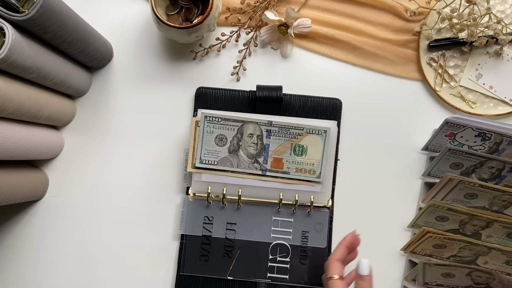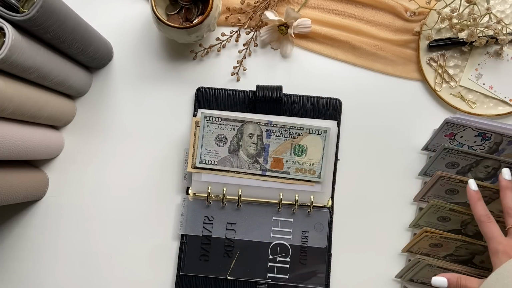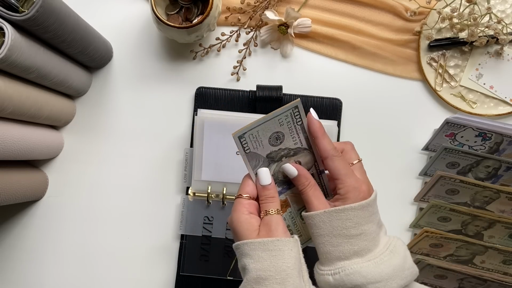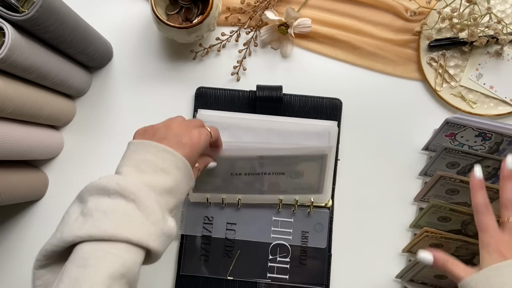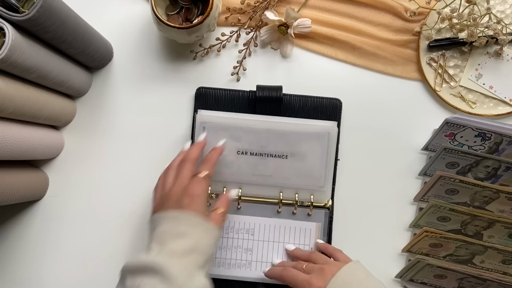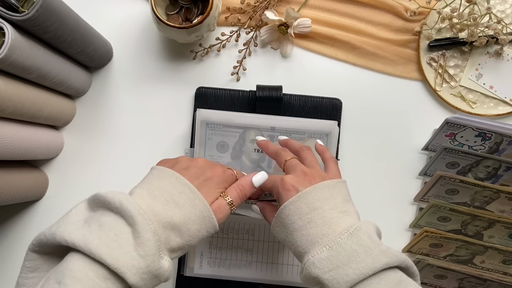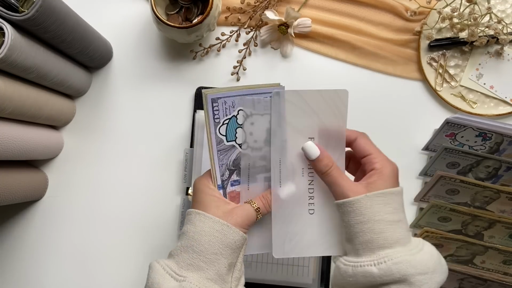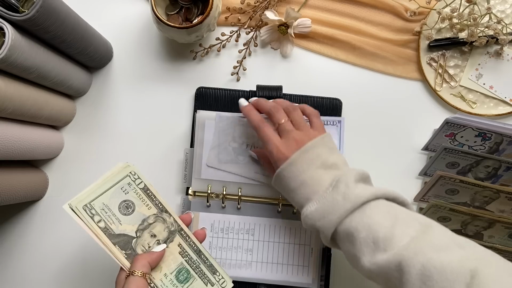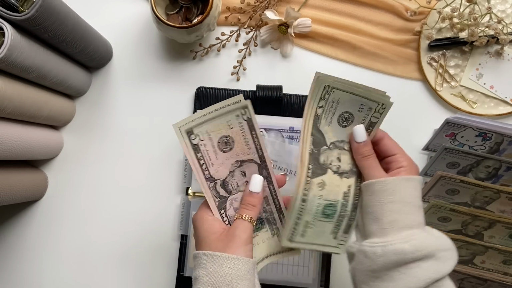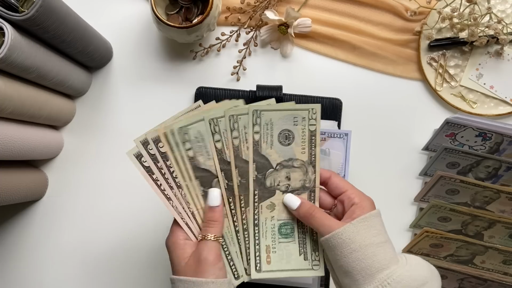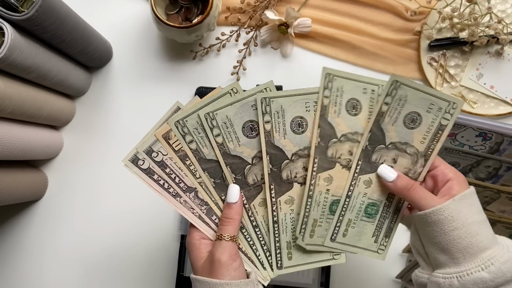And this is all money going back to the bank. I don't know if I mentioned that earlier. So car registration still has 110. It has to go back to the bank so I can pay my rent online. Okay, car maintenance has 500, 800, 900 in the bank. 20, 40, 60, 80, 100, 10, 15, 20, 25. So I have 125 in cash.